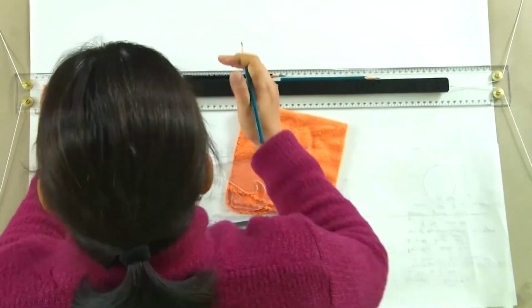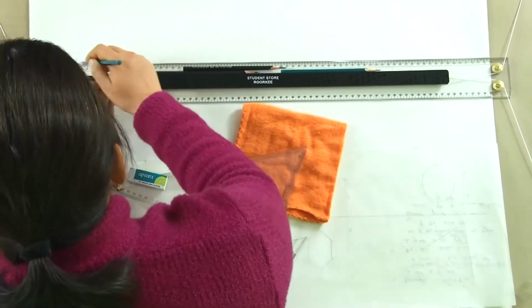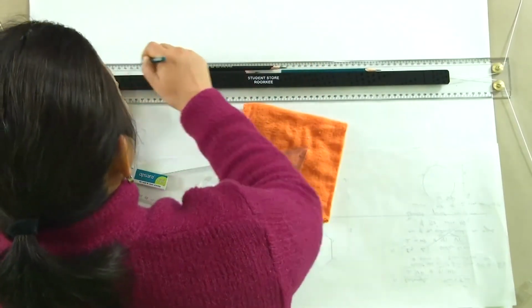So let us go step by step. To begin with, let us assume that we have this square which is parallel to HP and perpendicular to VP.